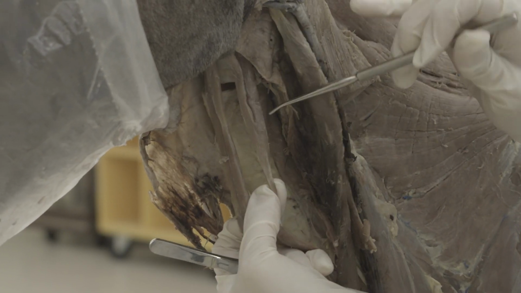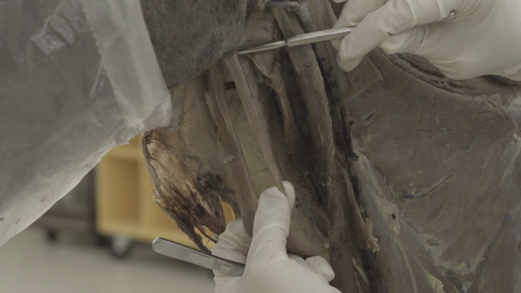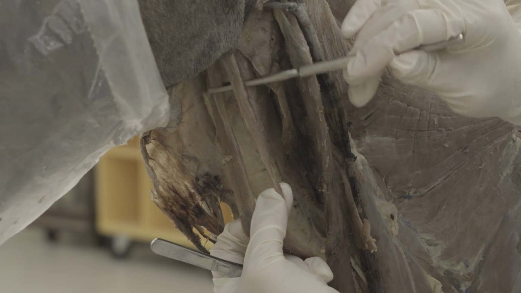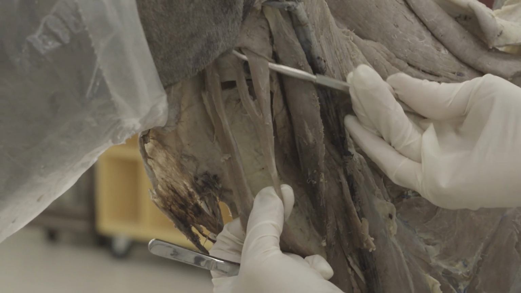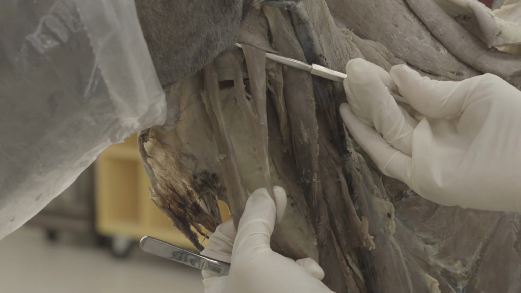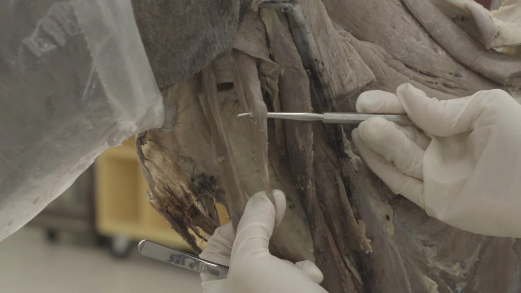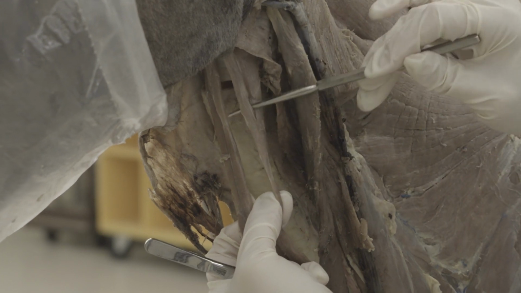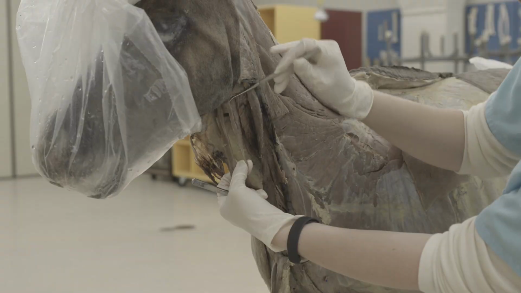And here you can see the further splitting where sternohyoideus continues up further into the head, and sternothyroideus splits off slightly laterally and will go towards the thyroid cartilage of the larynx. So sternothyroideus going laterally, sternohyoideus continuing up towards the head.